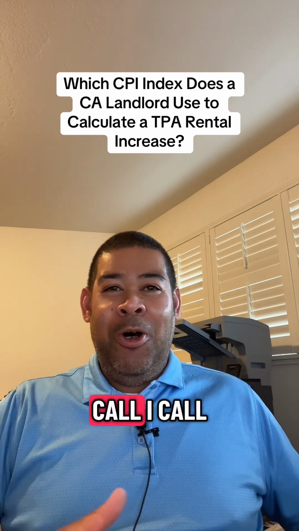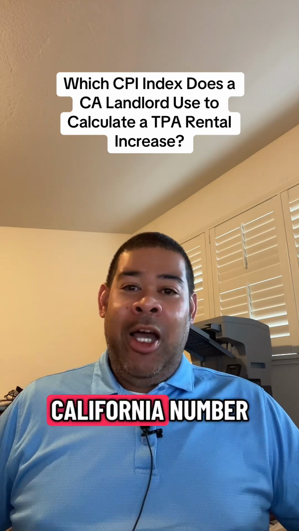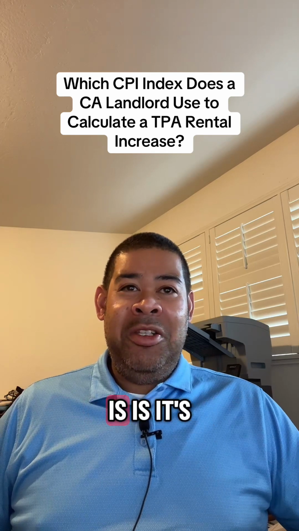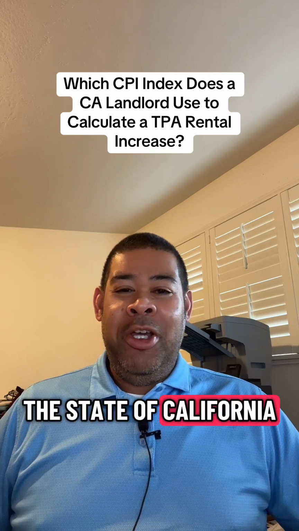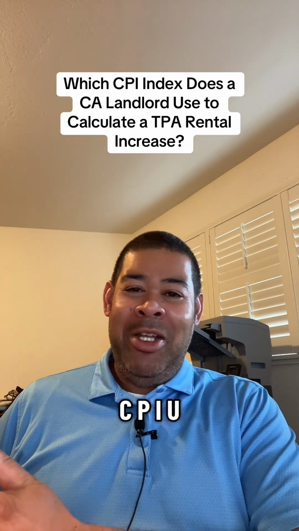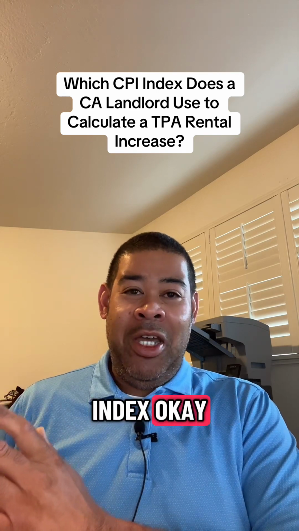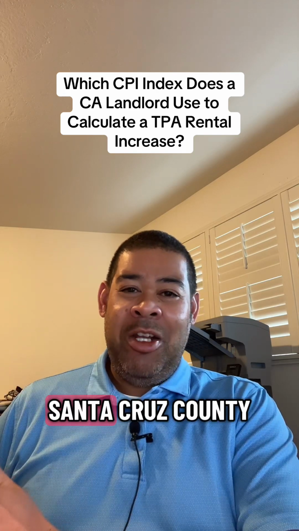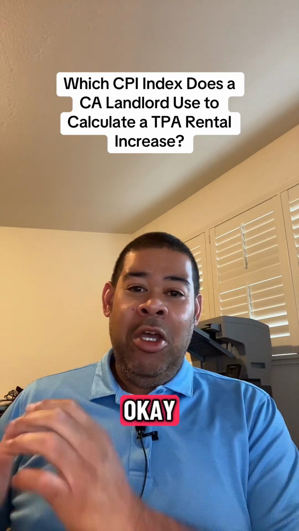I call it the All California number. And what it is, it's the state of California averaging the 4 CPIU indexes into one index, okay? So that's where Santa Cruz County would be covered, okay?